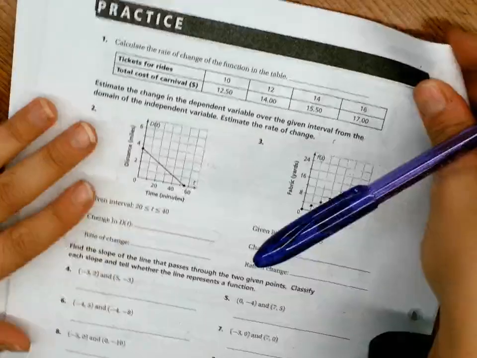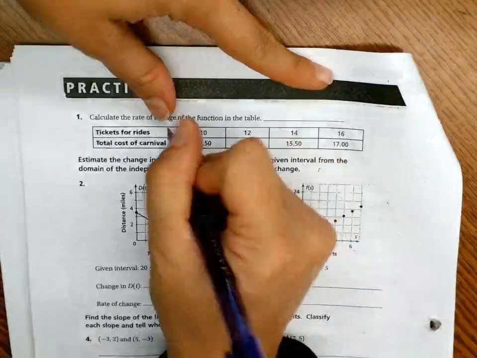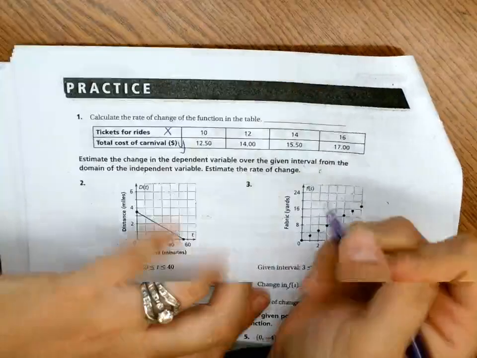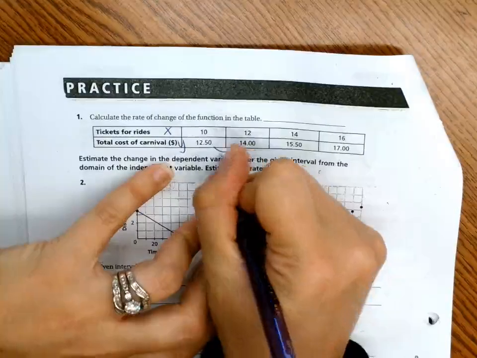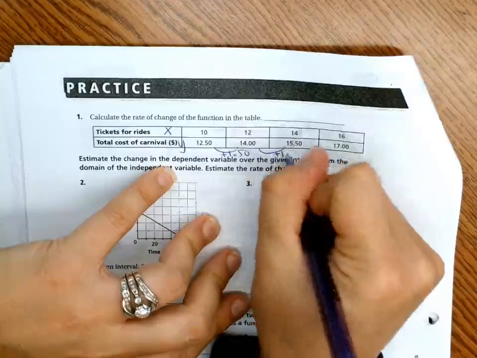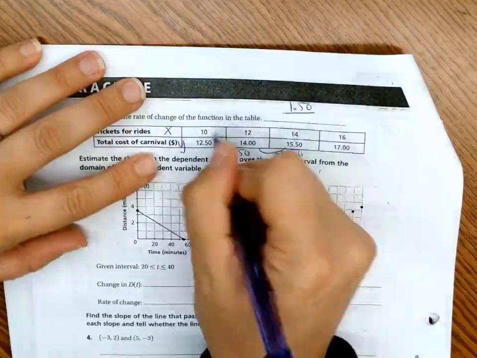All right, so calculate the rate of change of the function below. So change in y over change in x. These are your x's, these are your y's. You're going up, what, $1.50? Going up $1.50. So your change in y is $1.50 over your change in x. Going up 2, up 2, up 2.